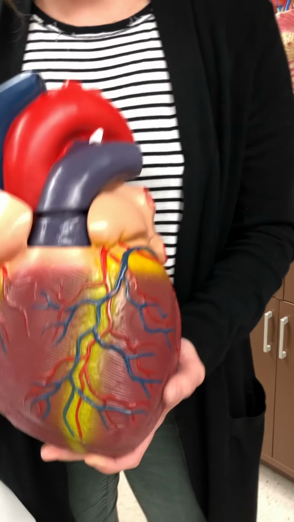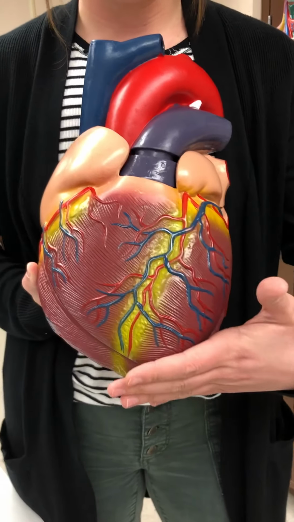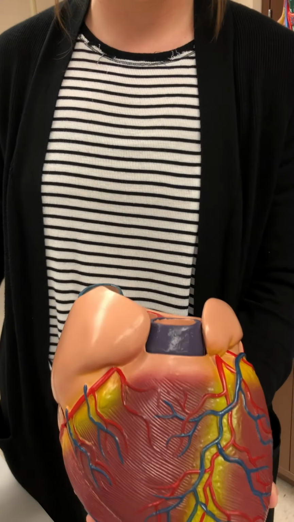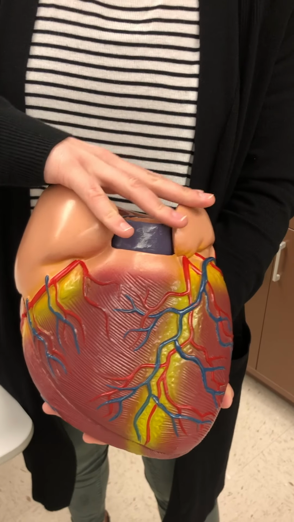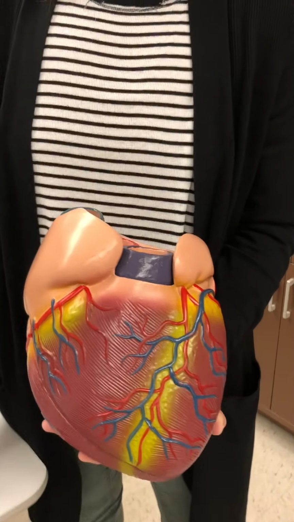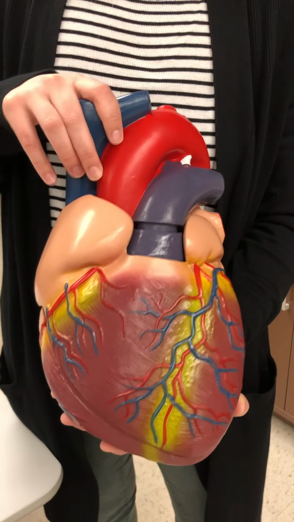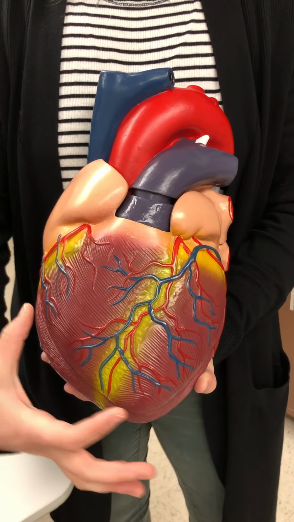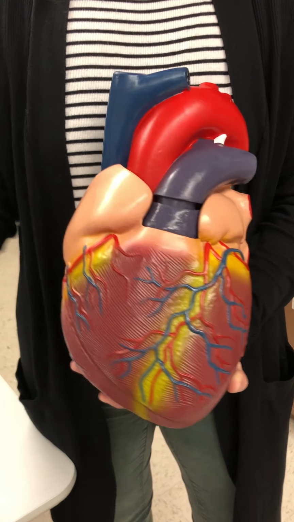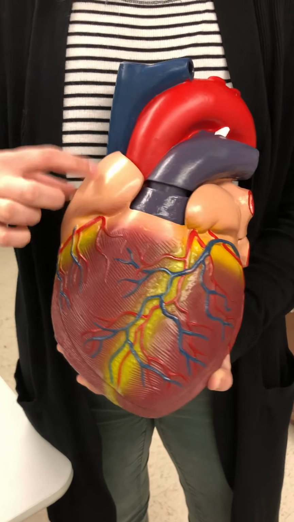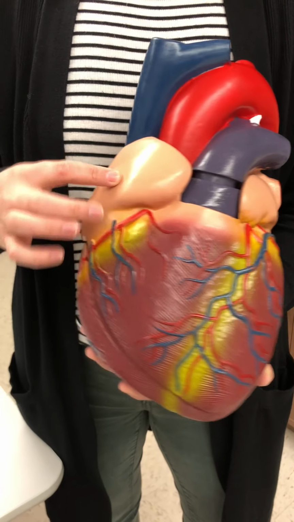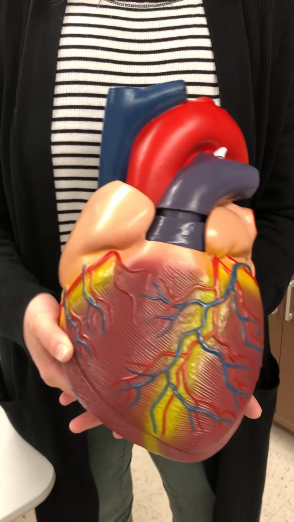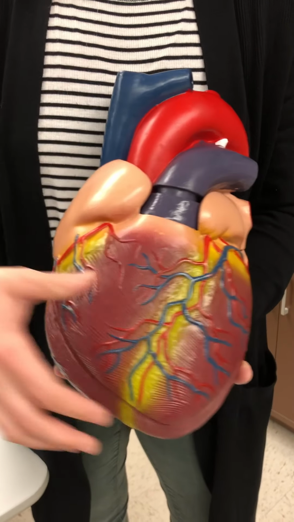So just to start with the heart, this point down here at the bottom is called the apex of the heart. And then if I take off the vessels, just the entire top of the heart here is called the base. So then the heart has four main chambers. The two on the top are called the atria, and the two on the bottom are called the ventricles. These little flaps right here laying over the atria are called auricles. So this would be the right auricle, and this would be the left auricle. Directly below that are the right and left atrium.